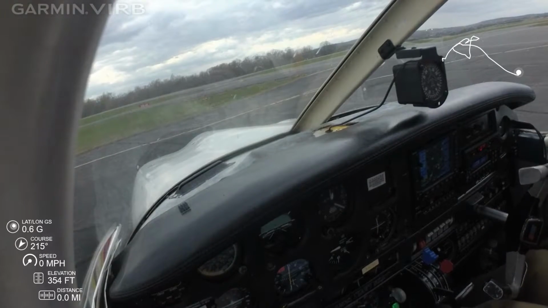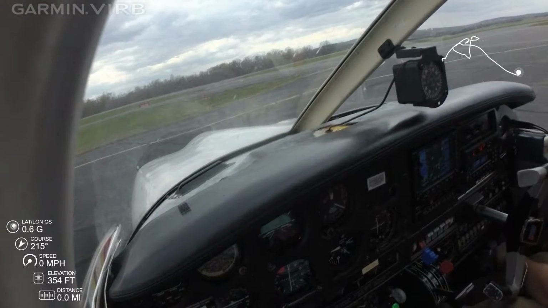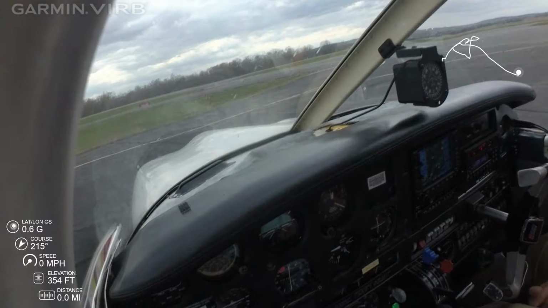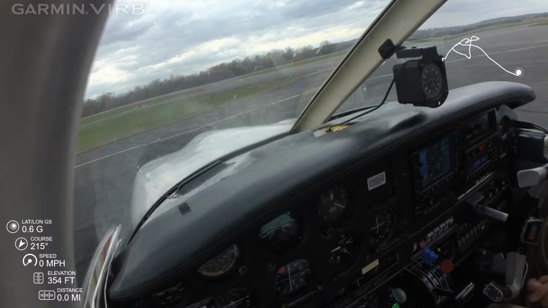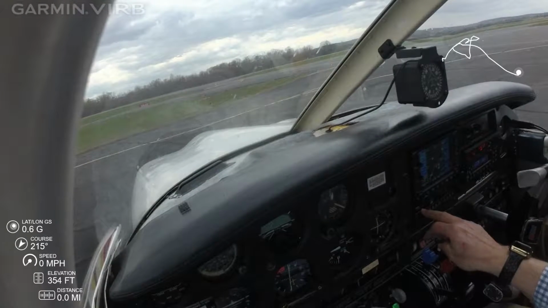Leesburg Executive Airport. Estimated weather observation 2102 Zulu weather. Wind 130 at 12, gusts 16. Visibility 10. Ceiling 6,000 overcast. Temperature 20 Celsius. Dew point 7. Altimeter 3033. Welcome to Leesburg. Runway 17.